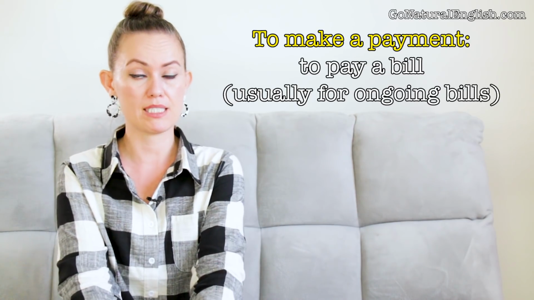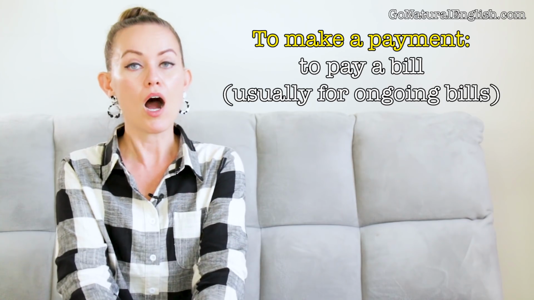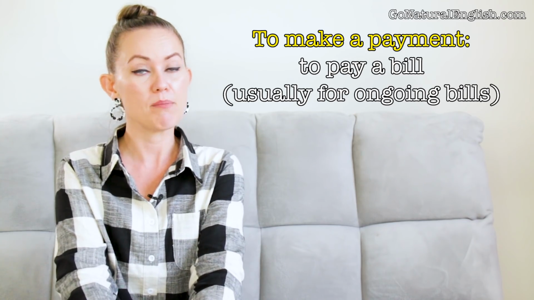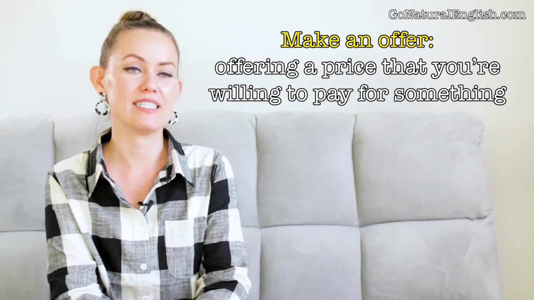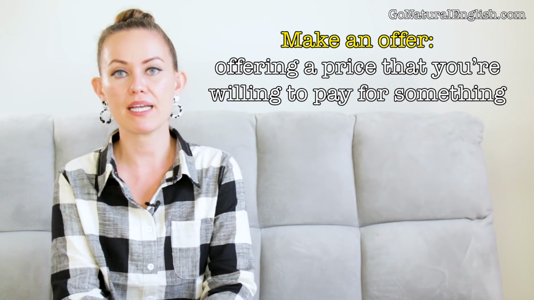To make a payment is to pay a bill. Usually we make a payment on ongoing bills, like I would make a payment on my cell phone bill or make a payment on my internet bill, but I wouldn't say make a payment for a one-time purchase. That would not sound right. And make an offer is offering a price that you're willing to pay for something. If you're buying a used car or a house, you make an offer on it.